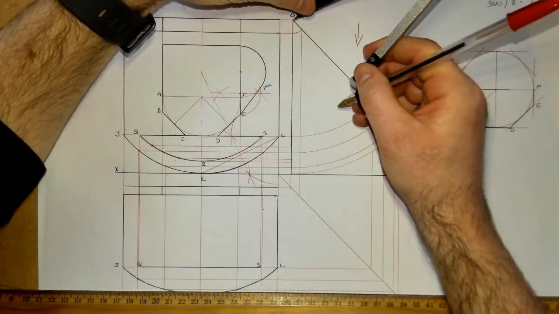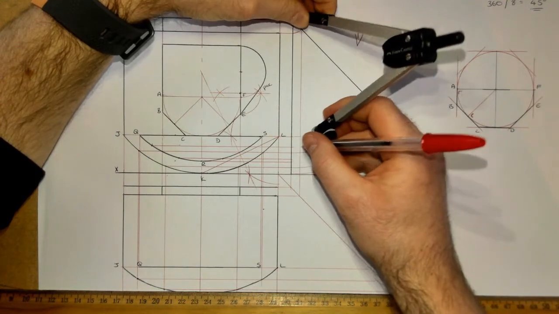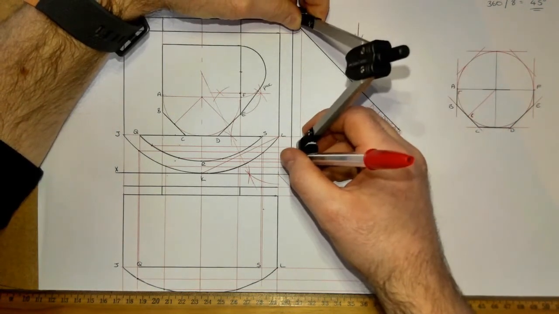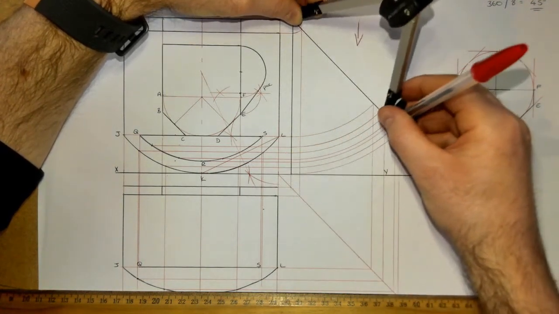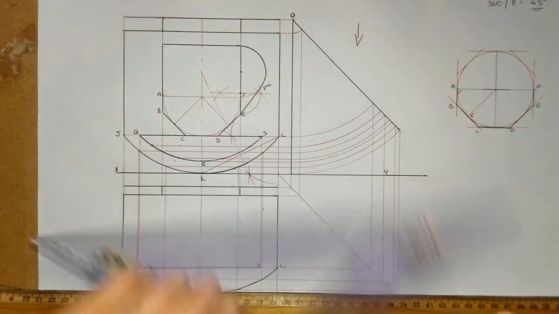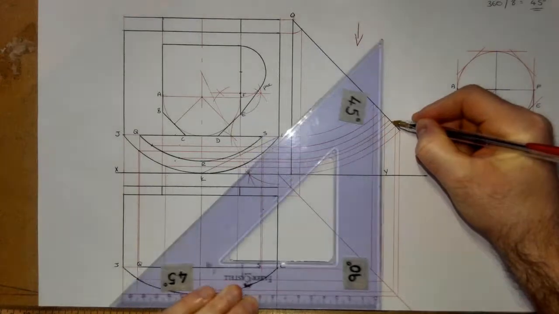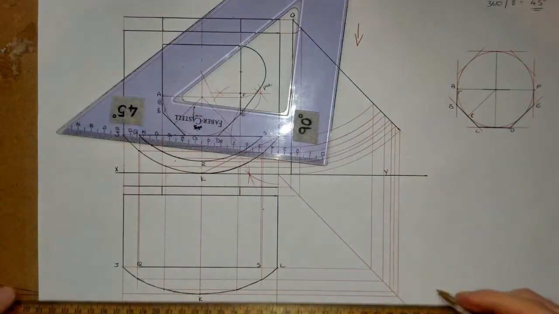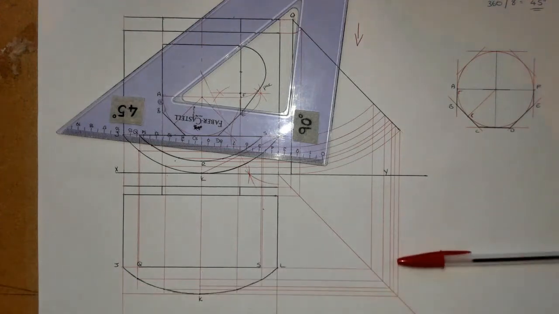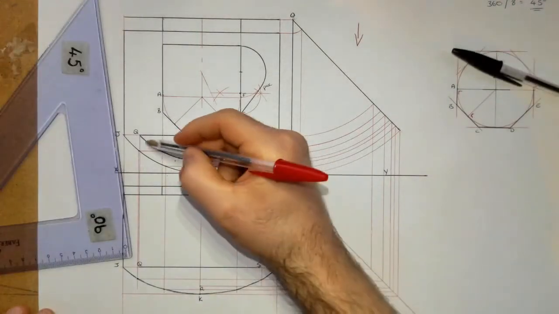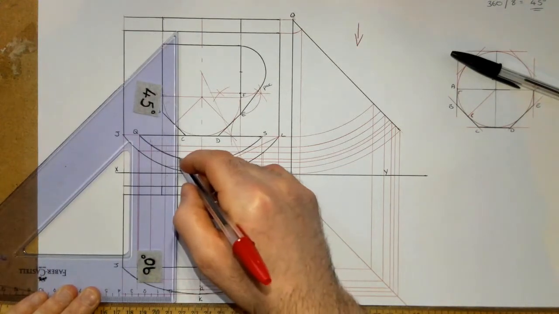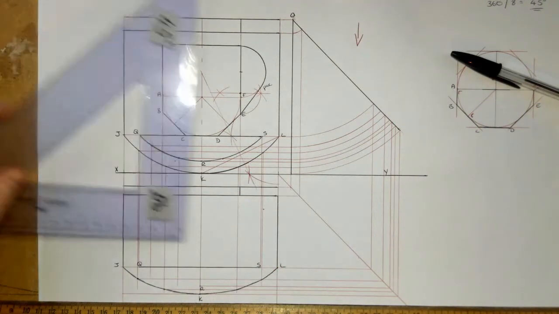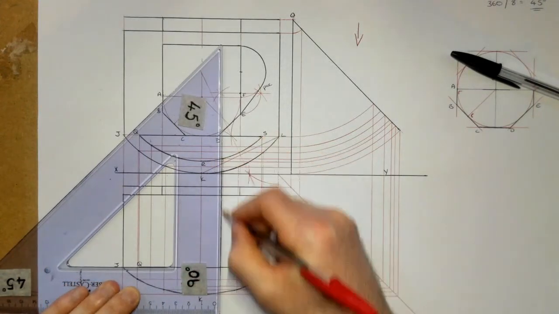So from O, rotate it up to the 45-degree line. And then finally R as well. Okay, and I'll start off with R. I know it's this one. Project it down to the 45-degree line. Project it across. So there's my R right there. And what I want to do now is I want to find this point and this point. Put it down there somewhere. And likewise with this one and this one.